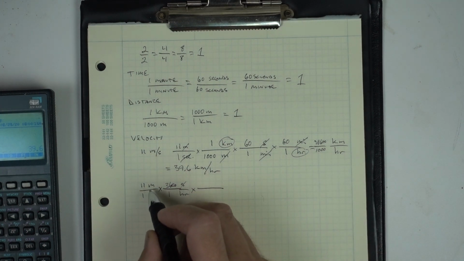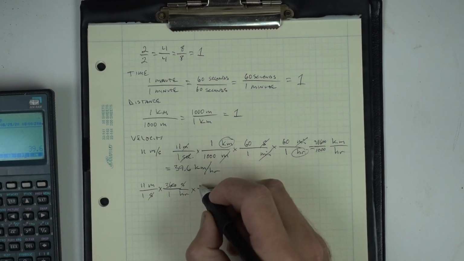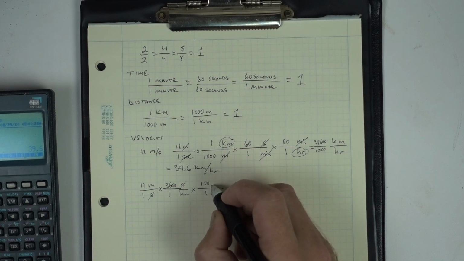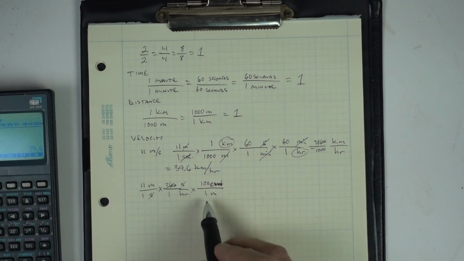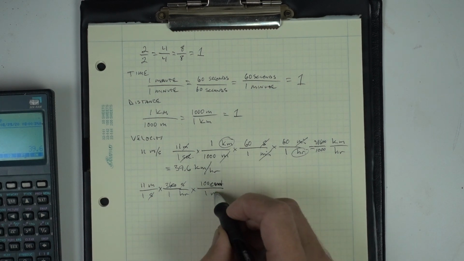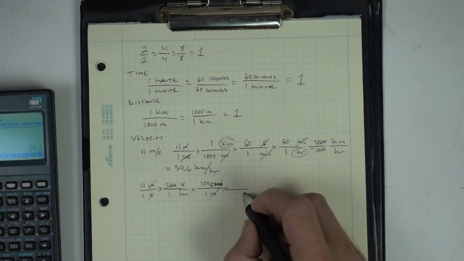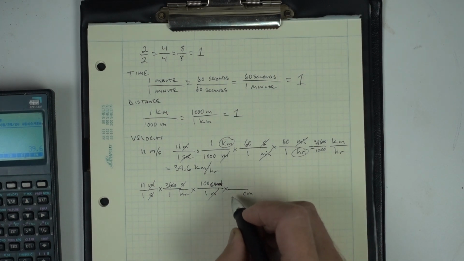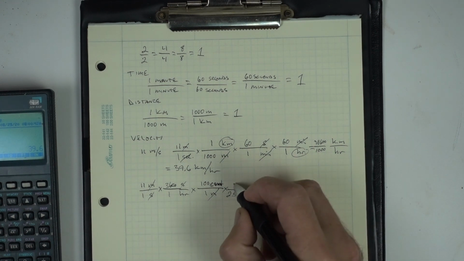And so I'm going to go from meters to centimeters. 1 meter is what, 100 centimeters? I should have written cm. Sorry about that. 1 meter is 100 centimeters, so I get to cancel out my meters. Now, put centimeters on the bottom, and there's exactly 2.54 centimeters in 1 inch.